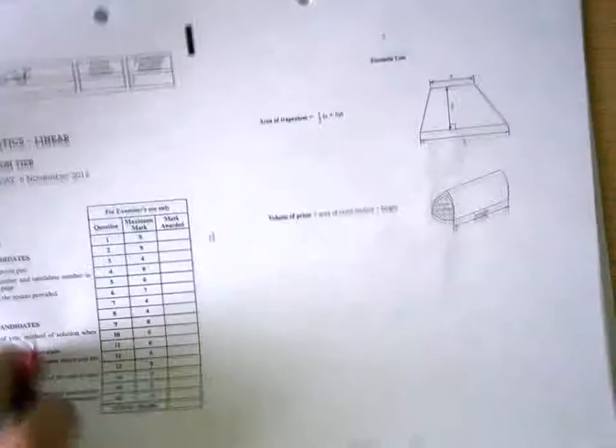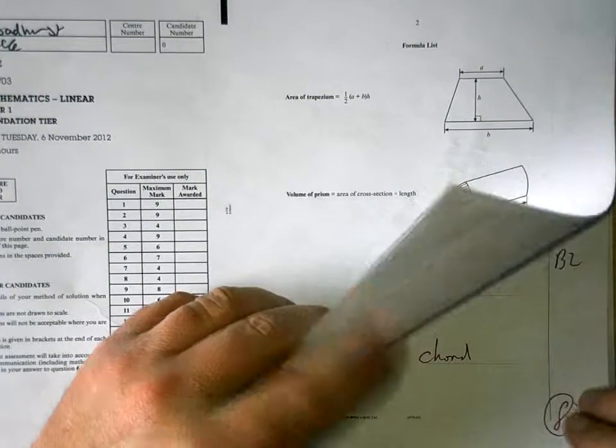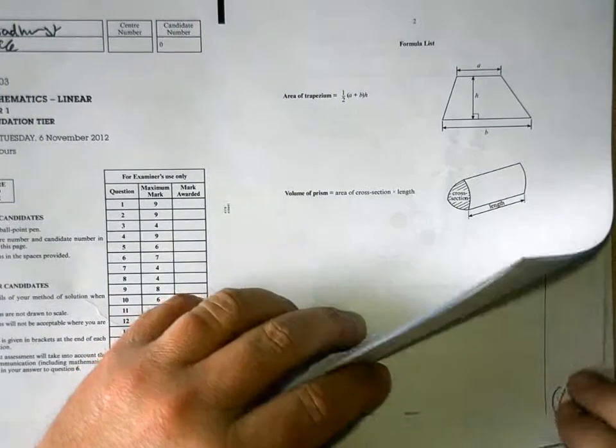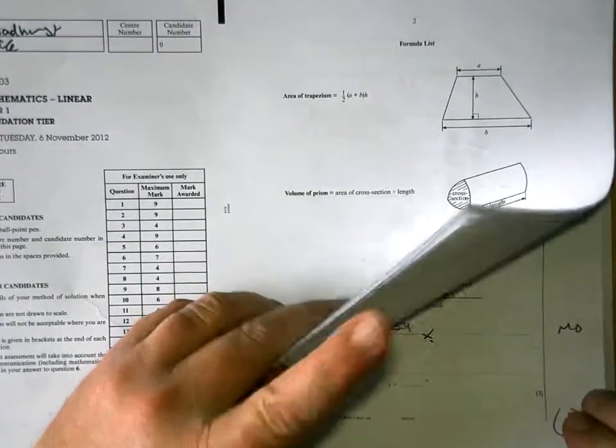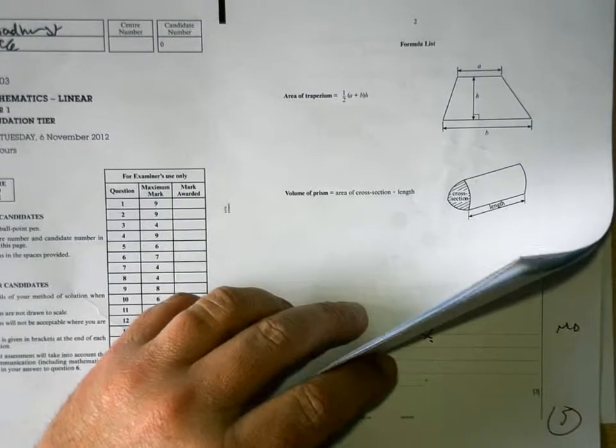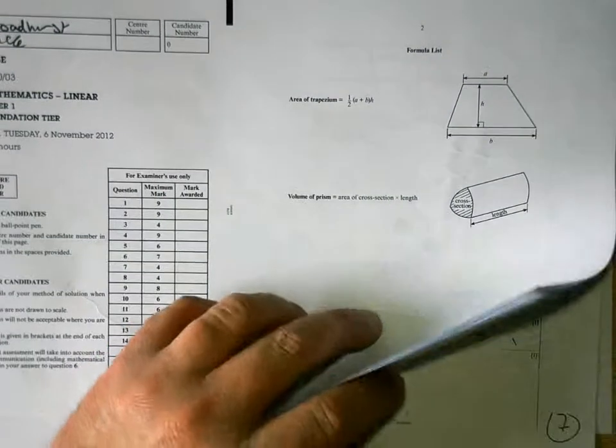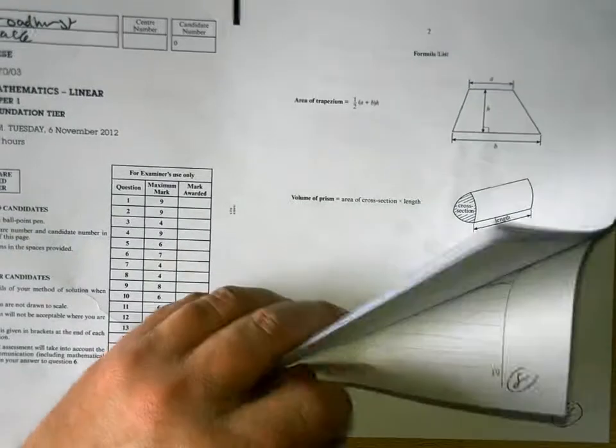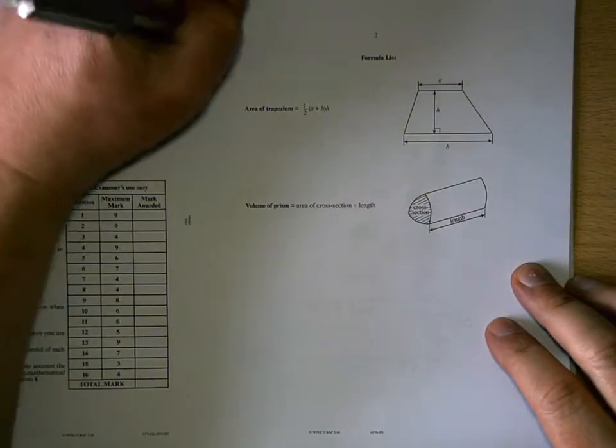Okay. So let's see, Jack, how you've done. 14, 22, 28, 34, 38, 38, 43, 50, 58, 62. So you're in the 60s again.